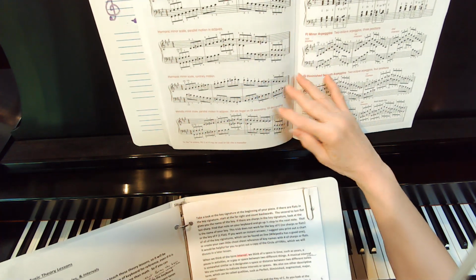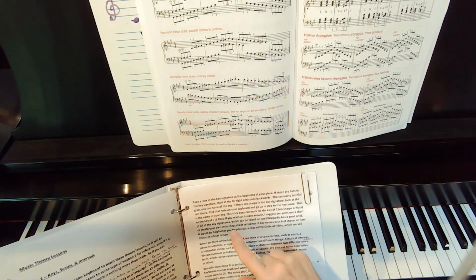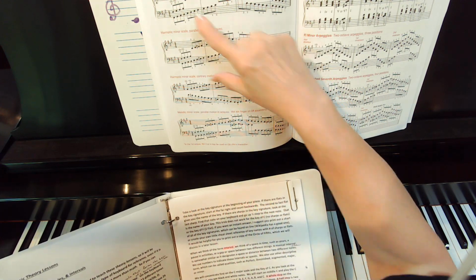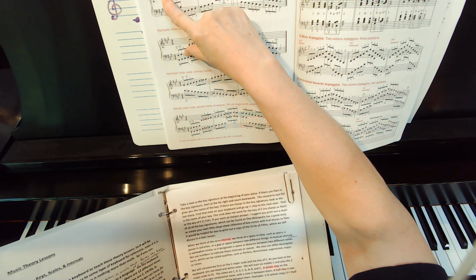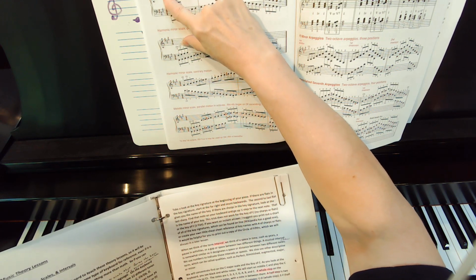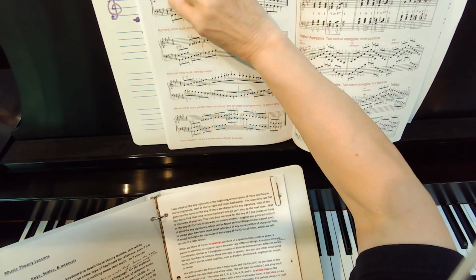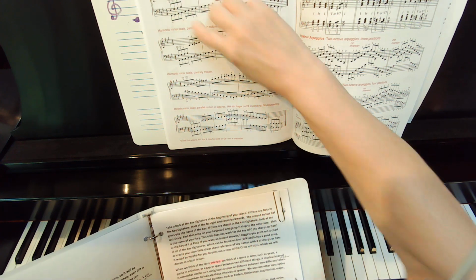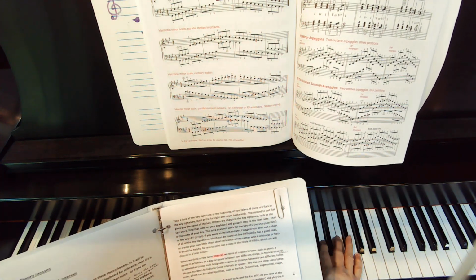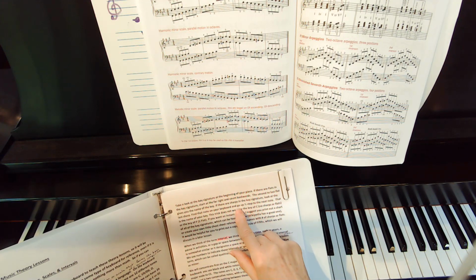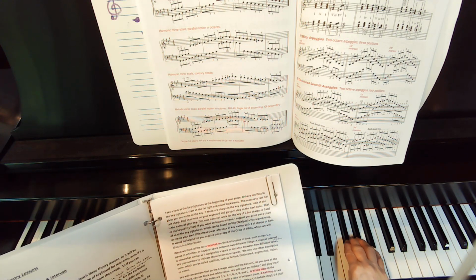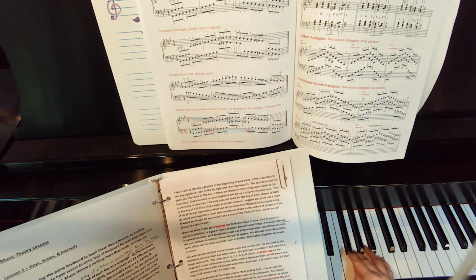Okay, sharps. If there are sharps in the key signature, and in this case there are 3, look at the last sharp. Okay. Last sharp is on a G. Okay. Look at the last sharp, which is a G sharp.